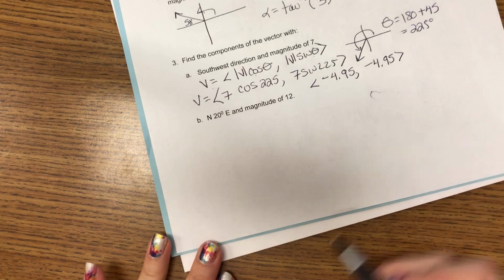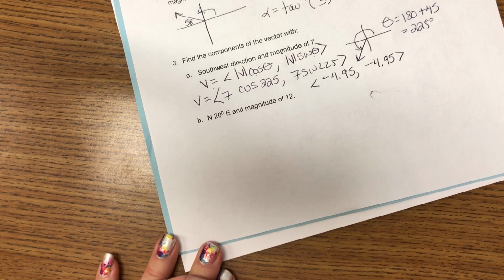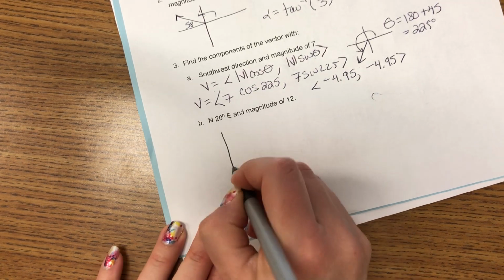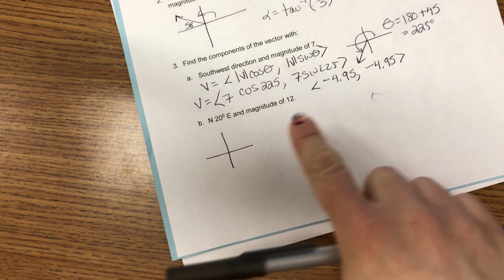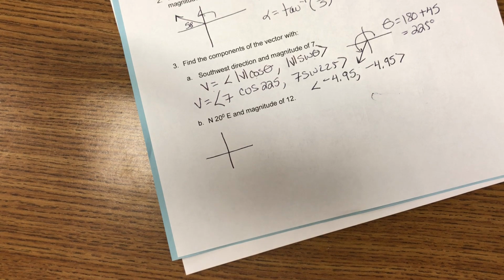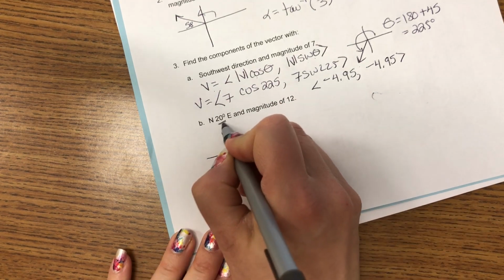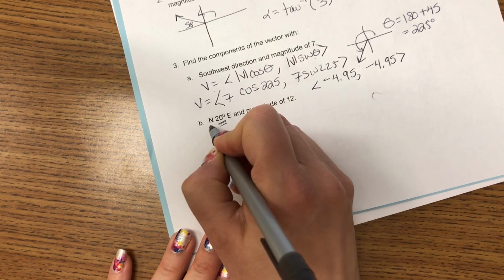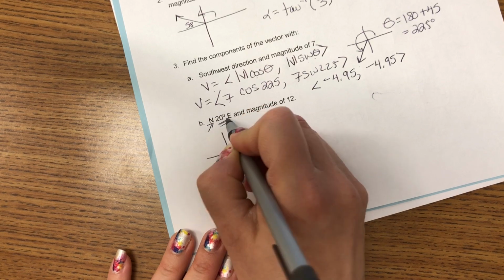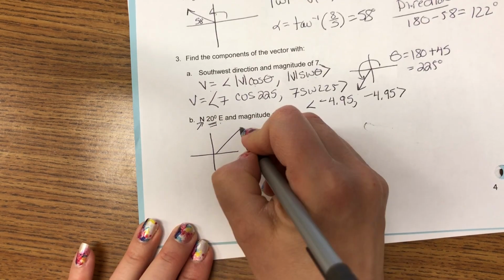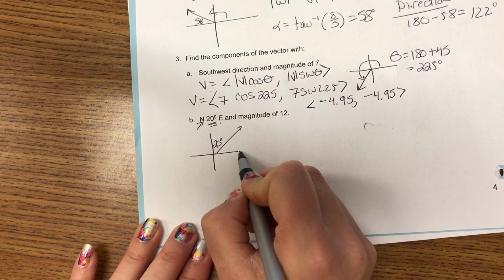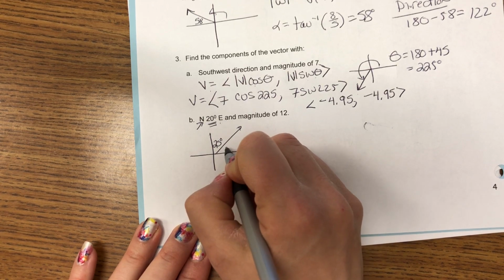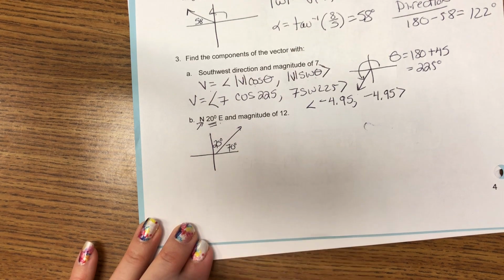All right, then for B, north 20 degrees east. So what that means is that's not giving you the angle of rotation. We have to draw a picture. And this is saying go 20 degrees from the north towards the east. So that leaves 70 degrees here.